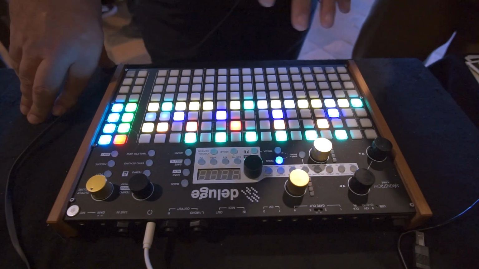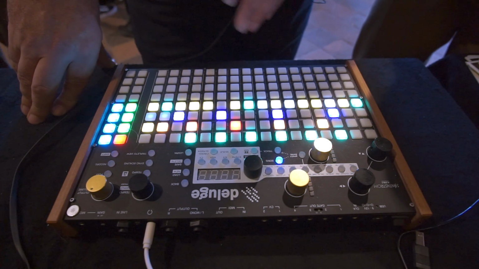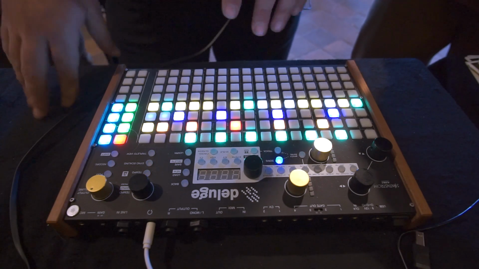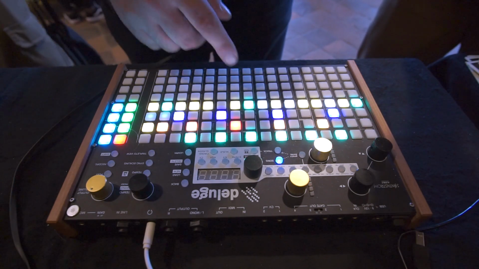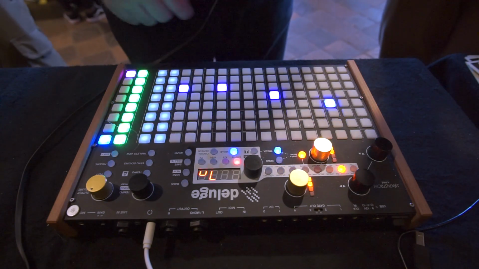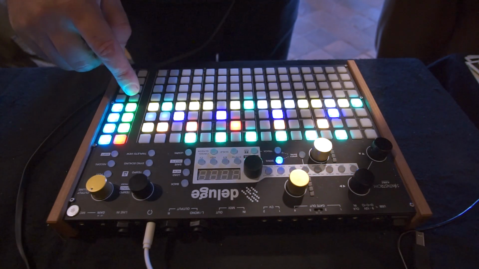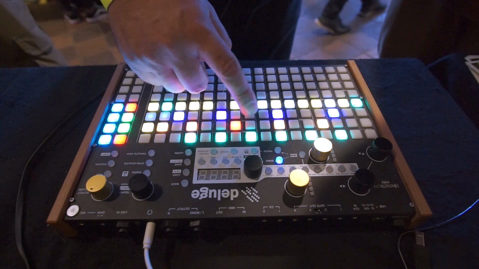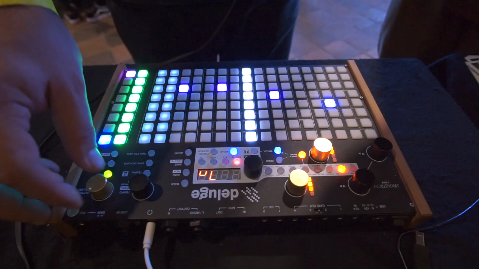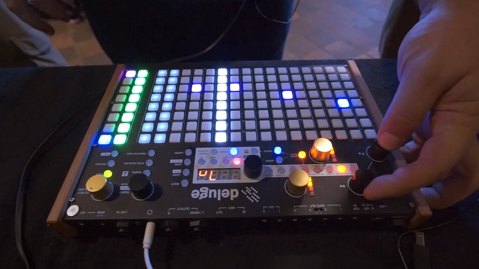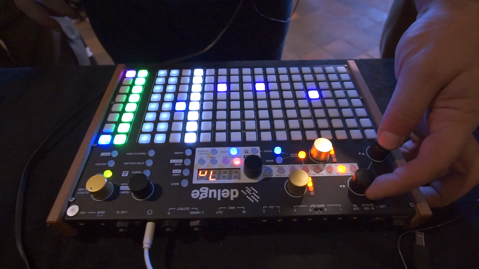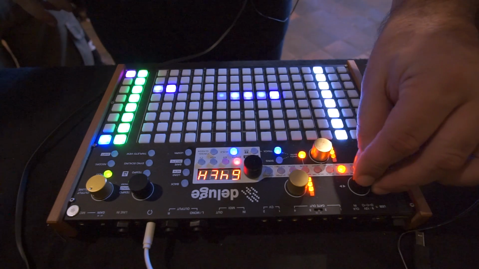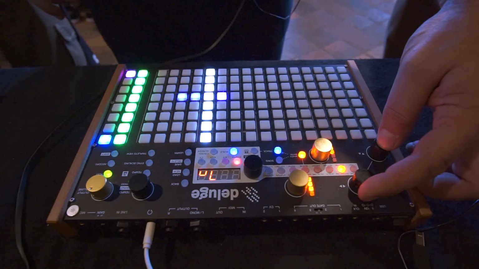Now, that's the really, really basic, rudimentary introduction to it. The Deluge is crazy deep on what you can do. For example, if I just went back into this synth track, let's mute that drum kit. Now I can do things like move this to the side. I can zoom in and change the resolution of where I move that.